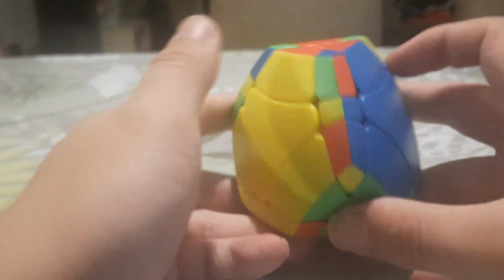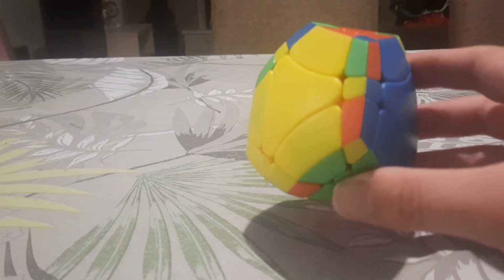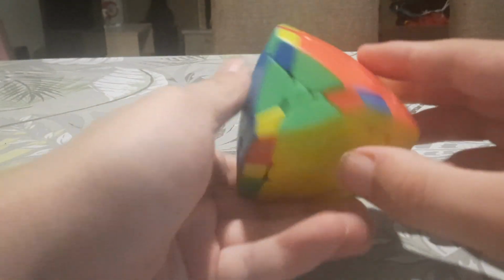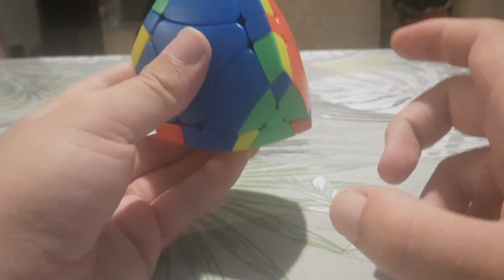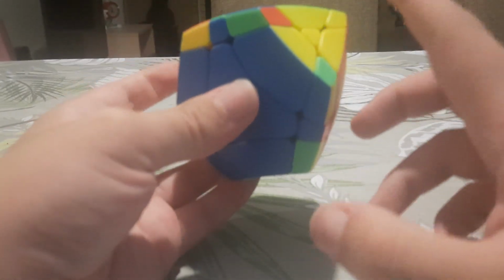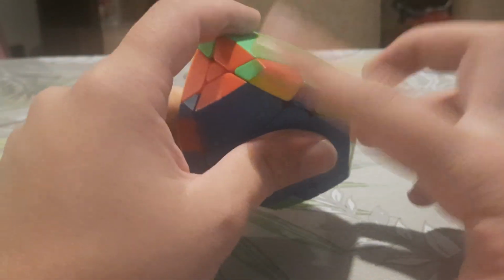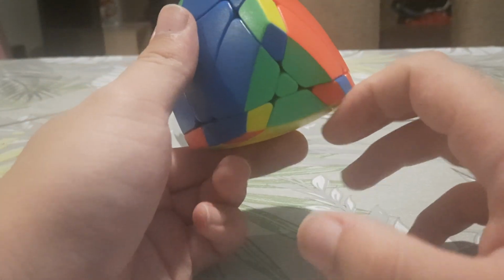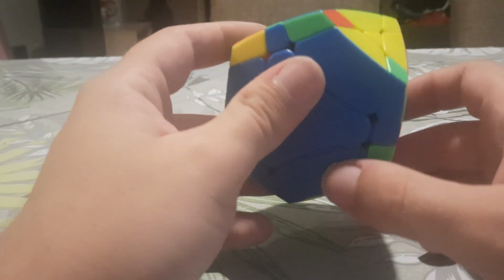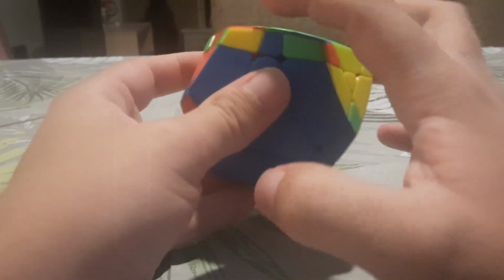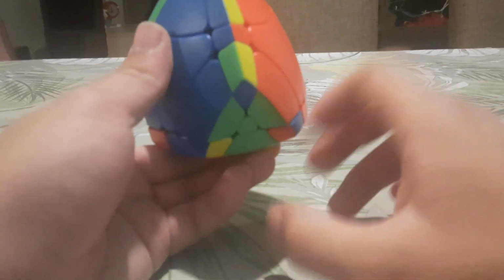So as you can see here, we have 2 solved by accident. Sometimes they will not be solved. So we want this corner piece to go over here. So it's very easy because this corner is right here. We can perform this very easily.